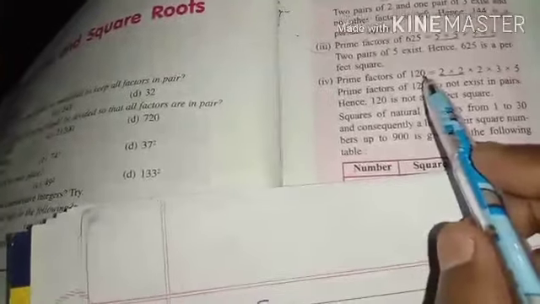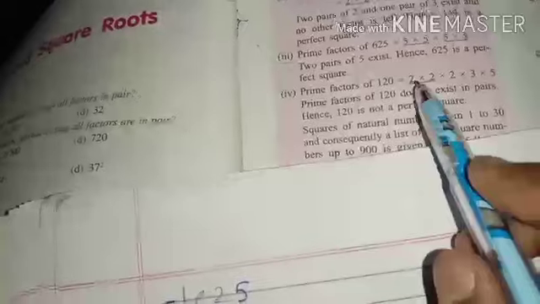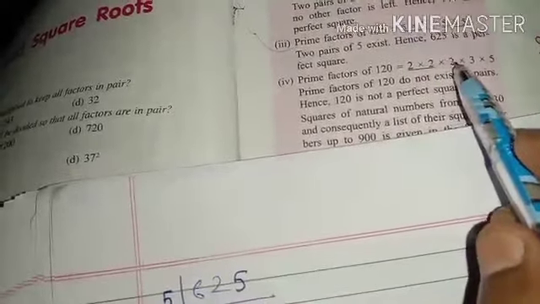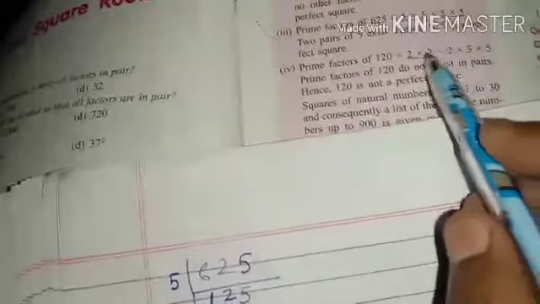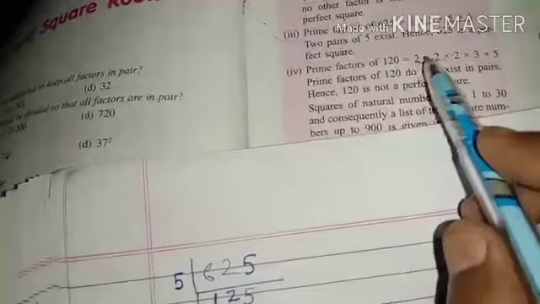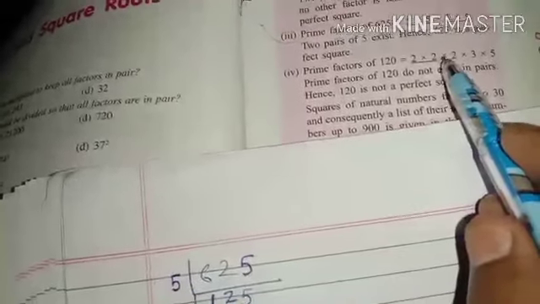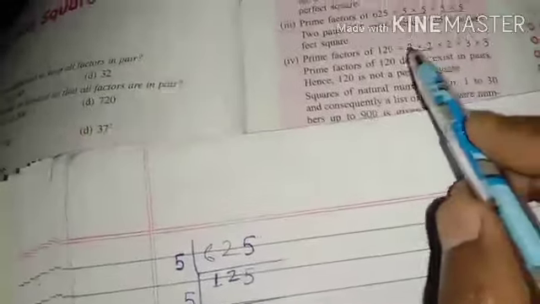Okay, suppose this is 120. If you find the prime factors of 120, then you can write it like this: 2 into 2 into 2 into 3 into 5. Here you see you cannot write them in pairs. You cannot write the prime factors of 120 in pairs. That's why 120 is not a perfect square. So in this way you can find out whether a number is a perfect square or not. You can easily check. I hope you understand.